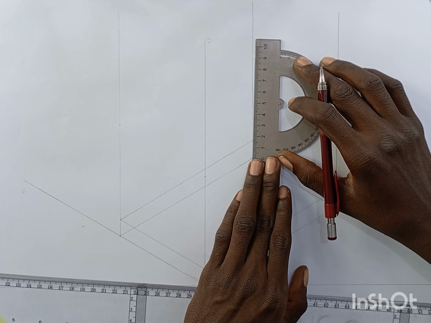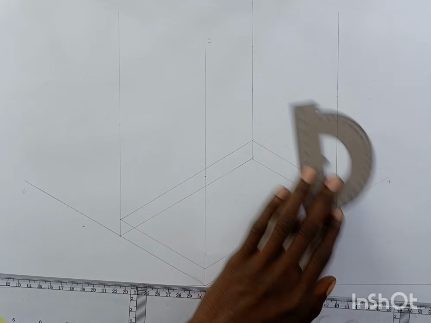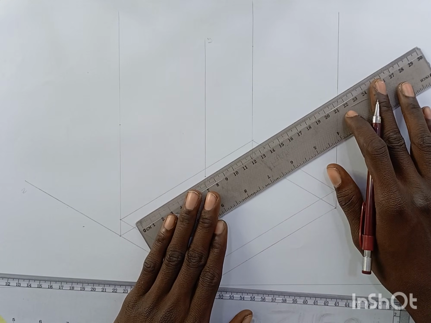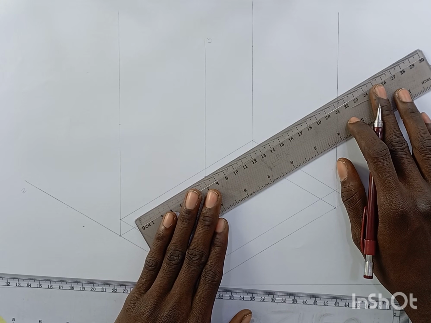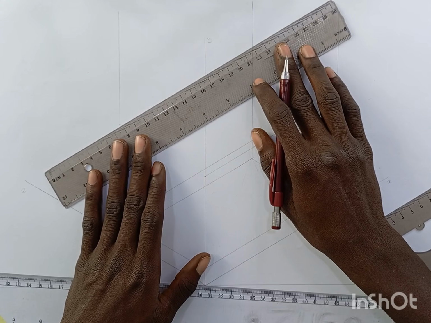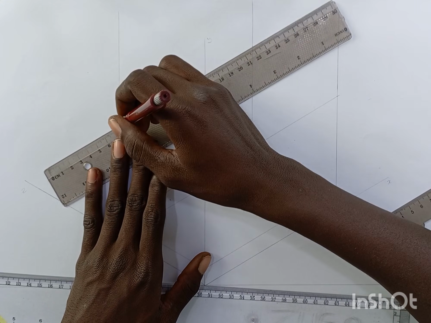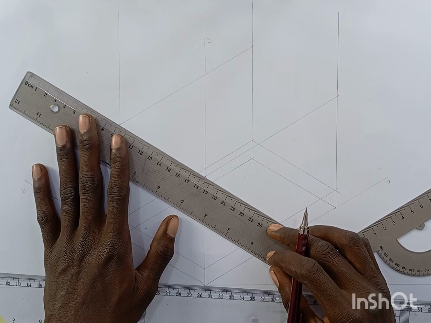Measure 95 here also. We'll connect this point also.